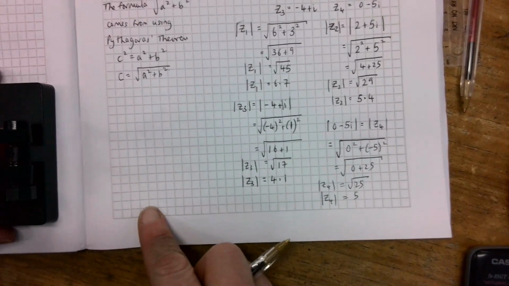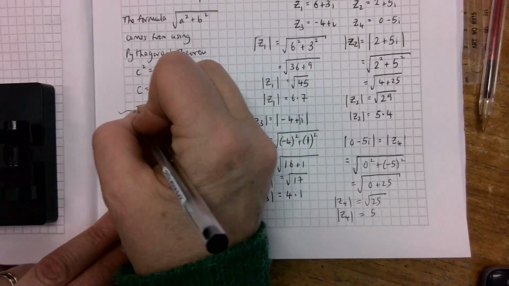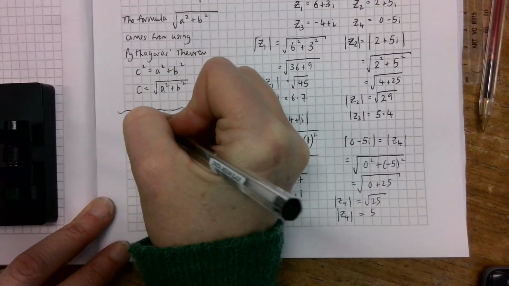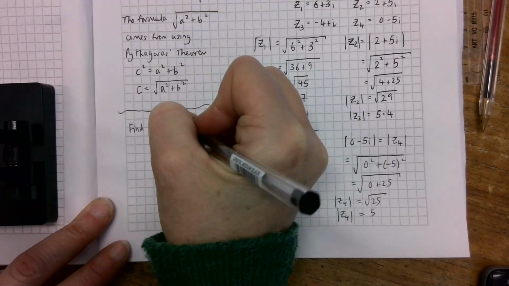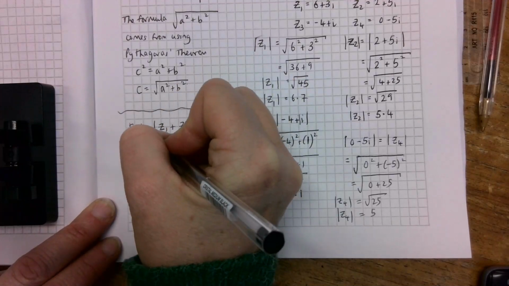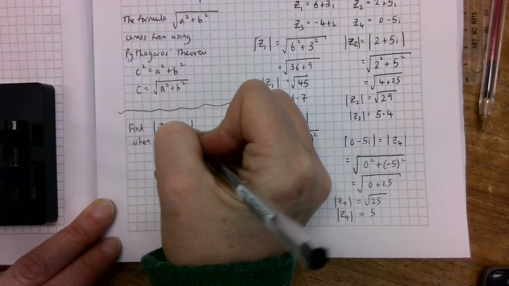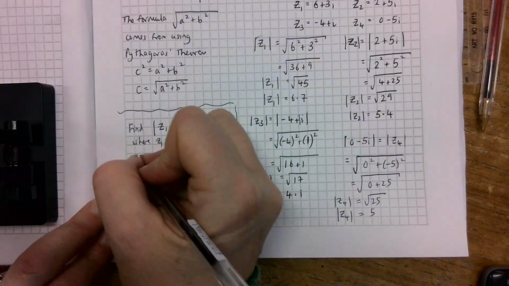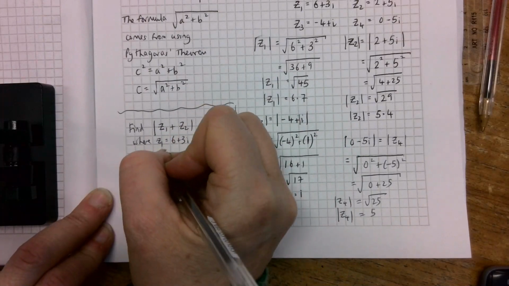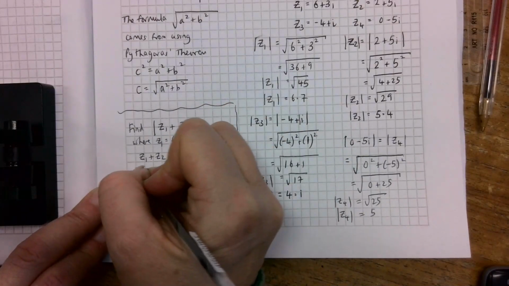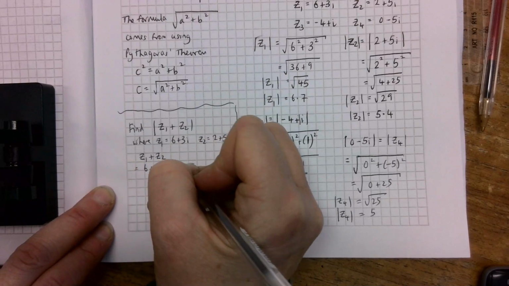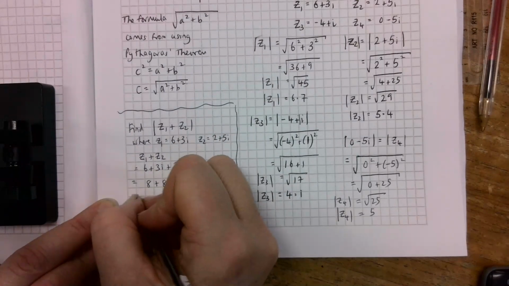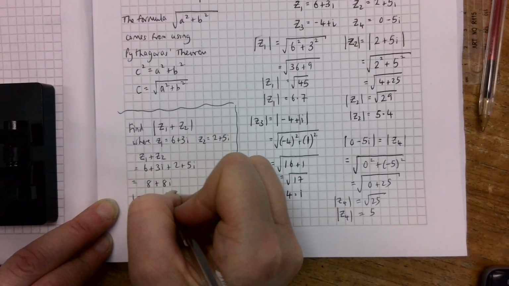And then just to finish up, they might ask you something like, find the modulus of z1 plus z2, where z1 is 6 plus 3i and z2 is 2 plus 5i. What they mean is to add z1 plus z2 first, which is 6 plus 3i plus 2 plus 5i, equal to 8 plus 8i, and then find the modulus of that after you've added it.